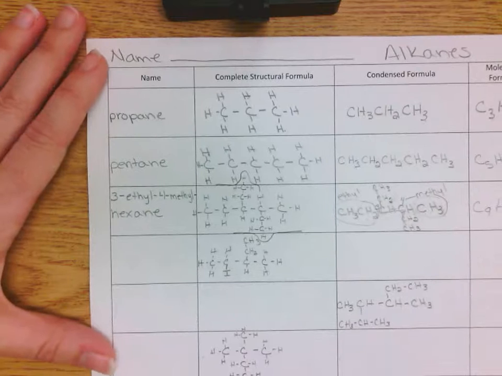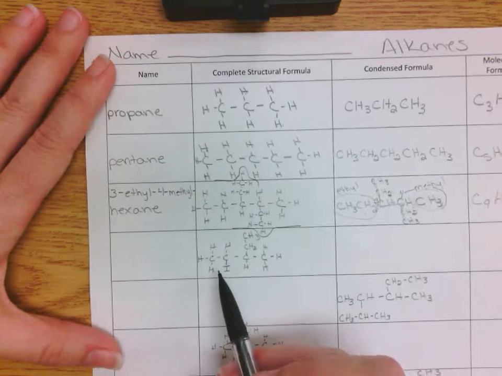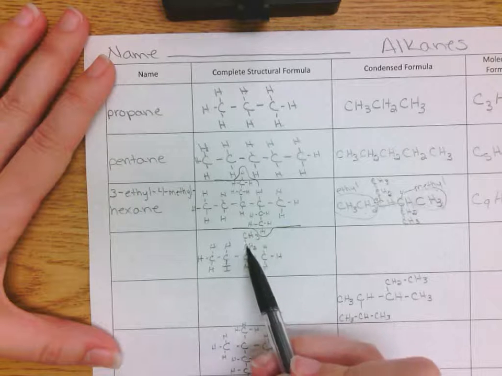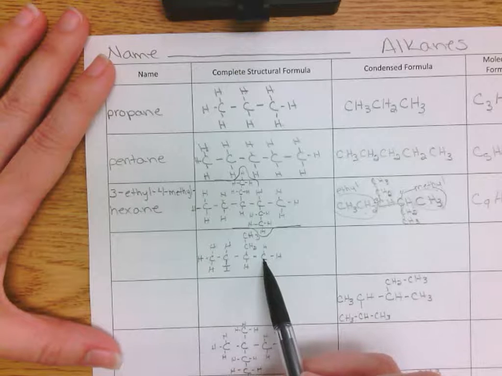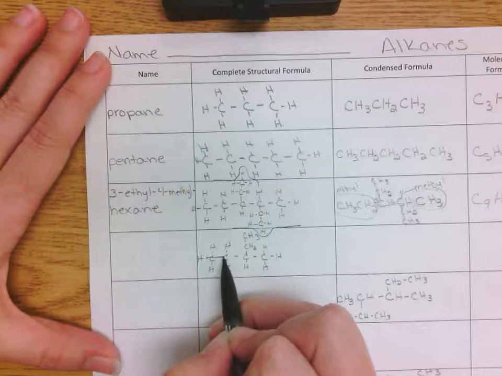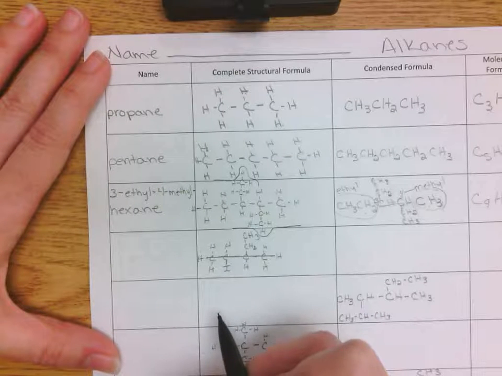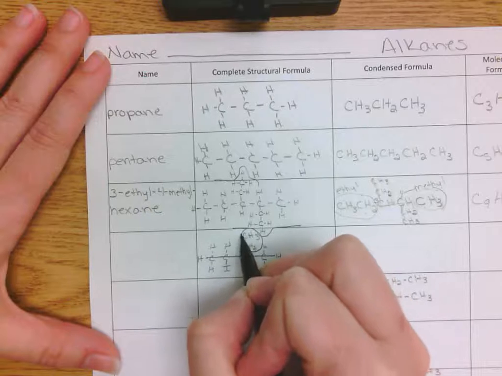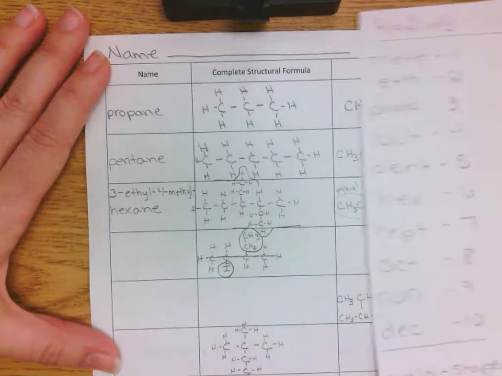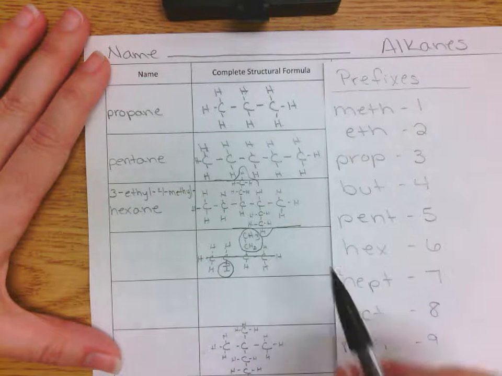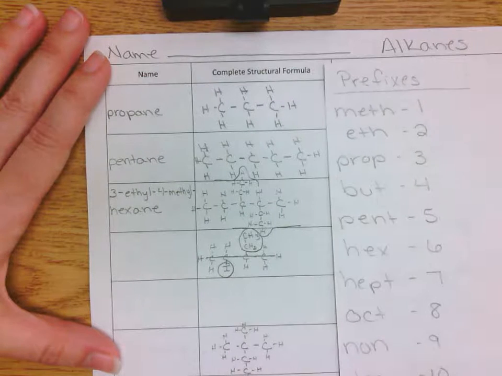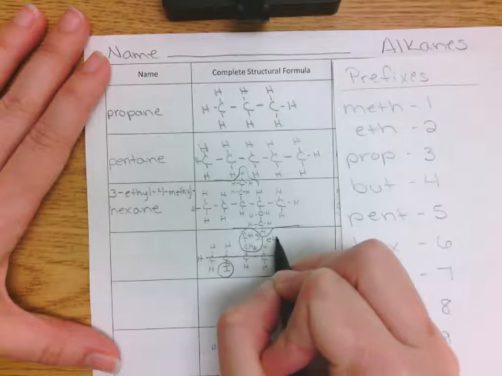Alright, let's do another one. It looks like this is my longest chain. There's 4 carbon. If I count this way, there's also 4 carbon. So we're going to keep it simple. We're going to choose the easiest chain. So that would be this way. So that's my chain. That means this is a branch and this is a branch. So if we look, this branch has 2 carbons in it. The prefix for 2 is eth. It's a branch, so it ends in yl. So this is called ethyl.